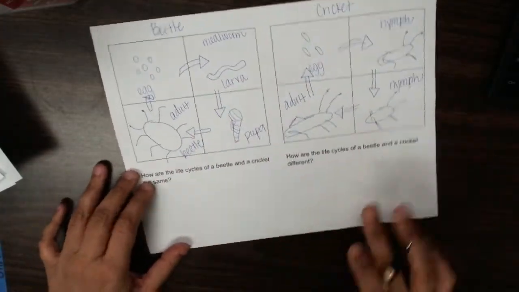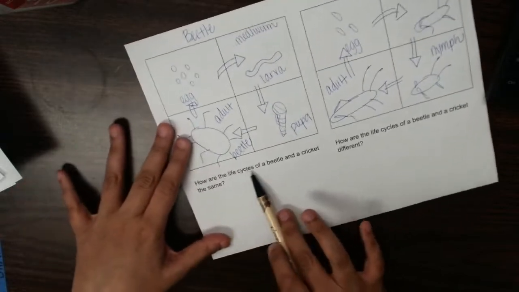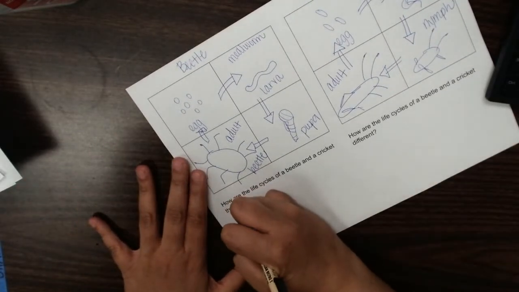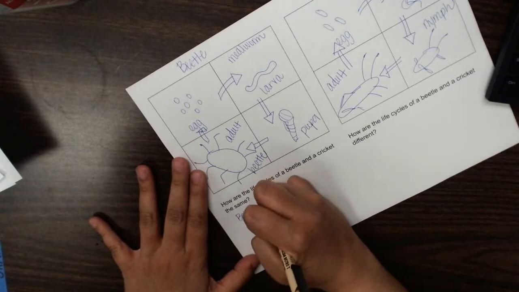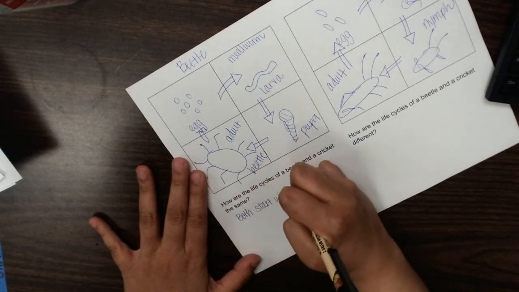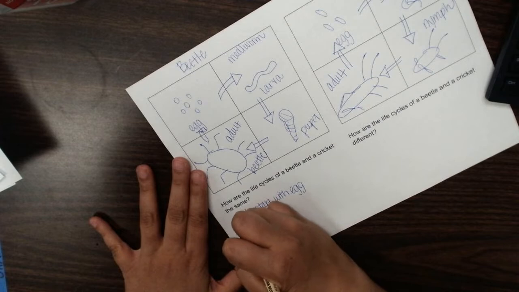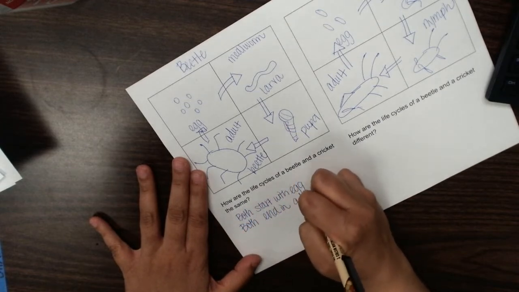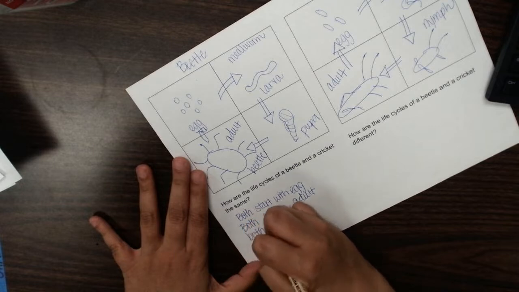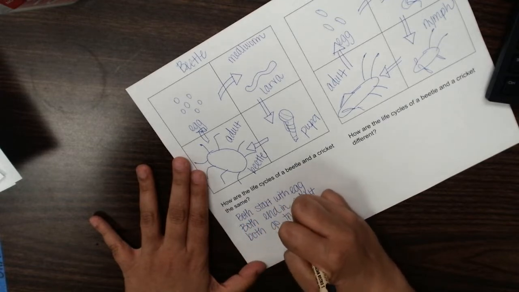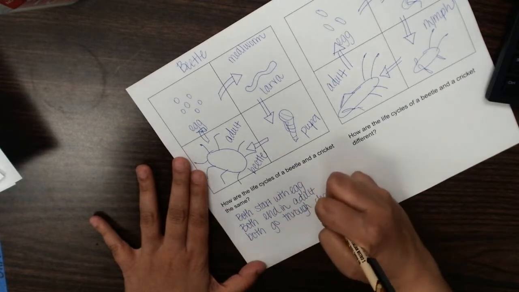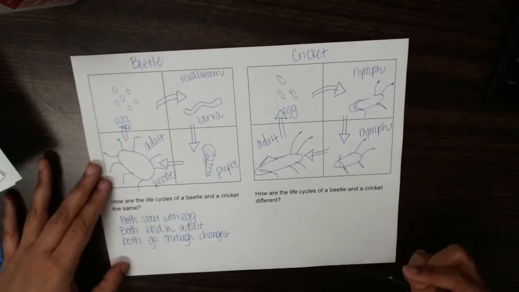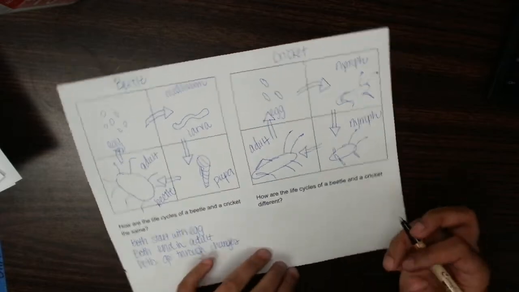So now let's talk about how the life cycles of a beetle and a cricket are the same. Both start with egg. Both end in adult. Both go through changes. Okay. Now, how are they different?